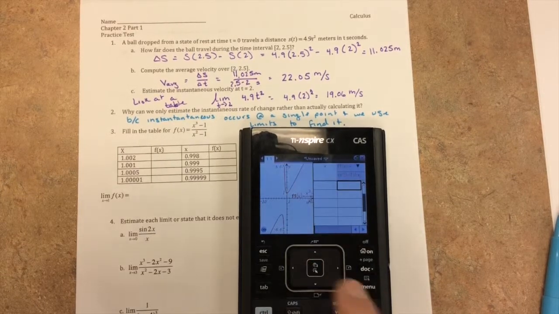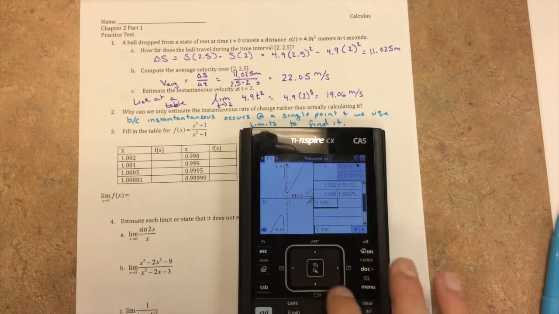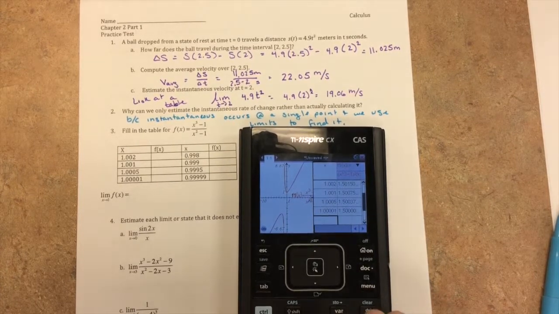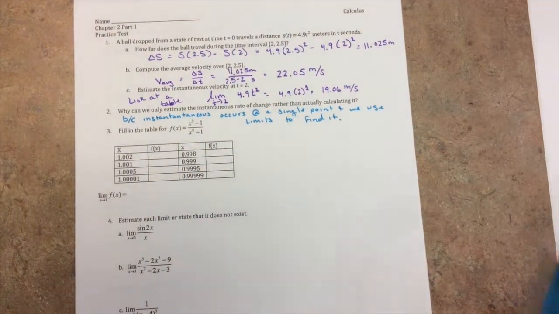So once I have that, now I can start typing in my data. That's 3 zeros. And then 1.000.